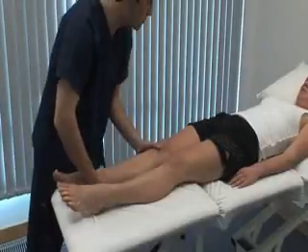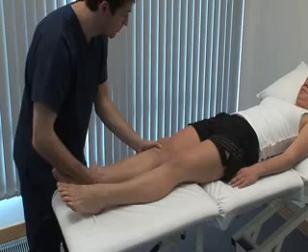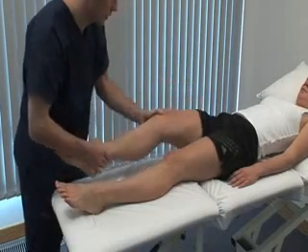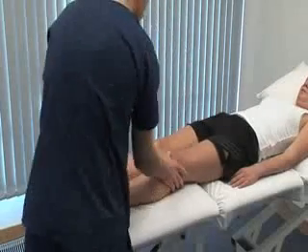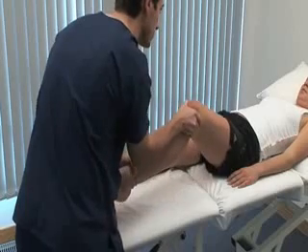Okay, I'm now just going to bend your leg up. Let me know if it's uncomfortable. For the patella apprehension test, start with the knee extended and press the patella laterally, then slowly flex the knee. Discomfort, apprehension, or active resistance suggests previous patella dislocation or instability.